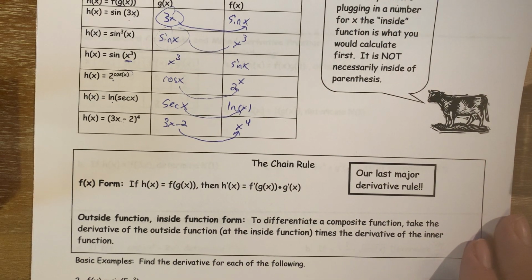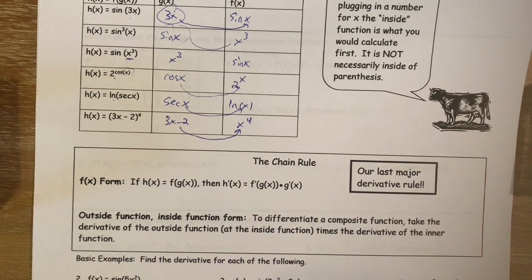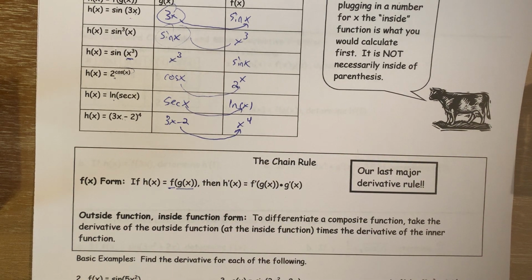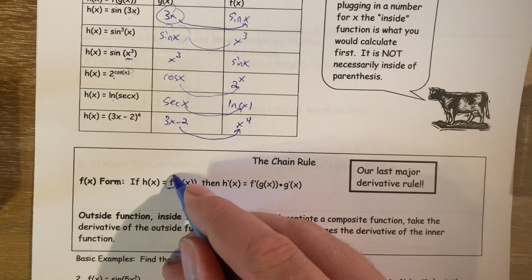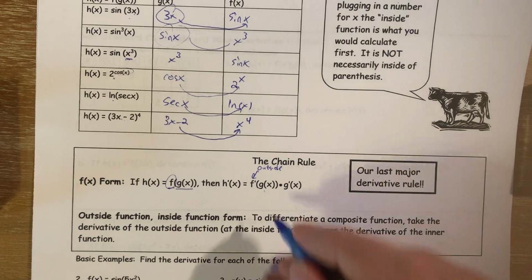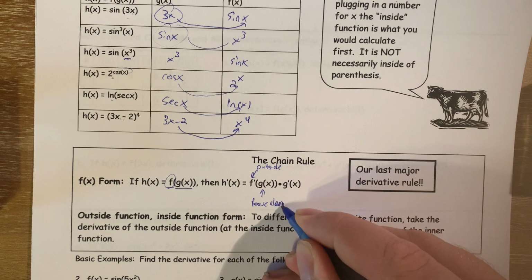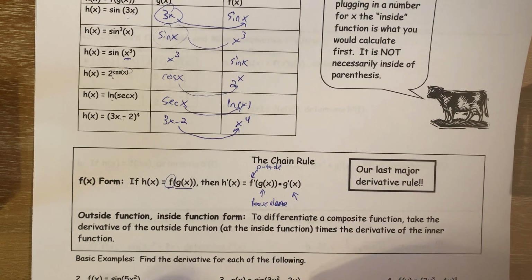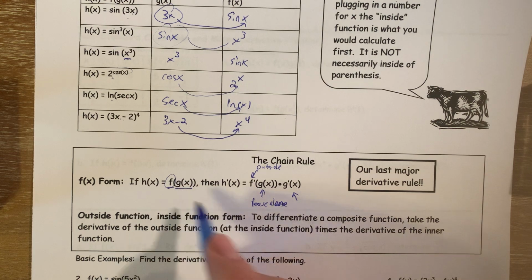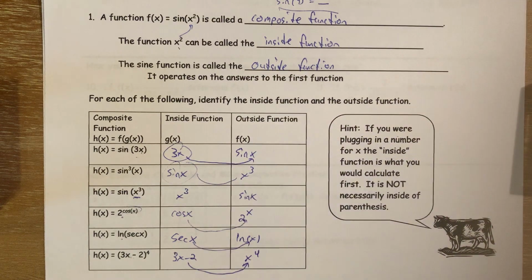The chain rule says if you have a composite function, that is f of g of x, then the derivative is, you do the derivative of the outside function, leaving the inside function alone. And then at the end, you just multiply times the derivative of the inside function. So you do the derivative of the outside function with the inside function plugged into it, and then you multiply that answer times the derivative of the inside function. So let's look at how this works on some of these easy ones up above.